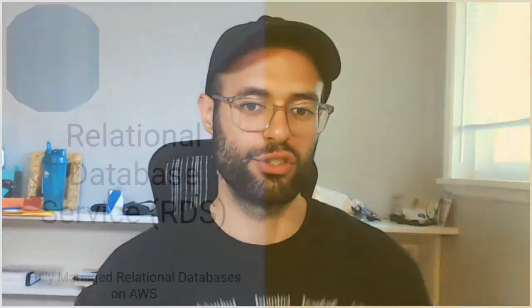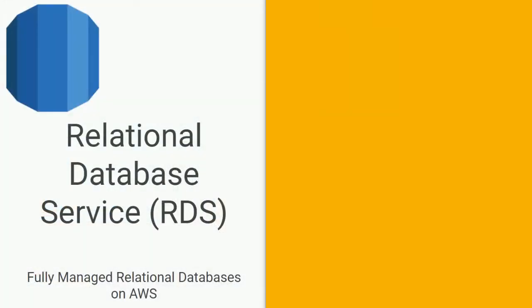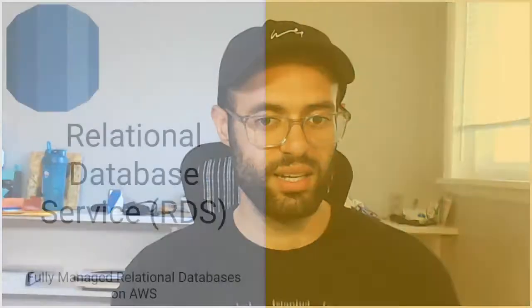Welcome back, everybody. The next service that we're talking about today is the Relational Database Service, or RDS. This is Amazon's fully managed relational database. It doesn't take long before a non-trivial application starts to require some data, and relational databases are the de facto standard. AWS's RDS is quite nice.